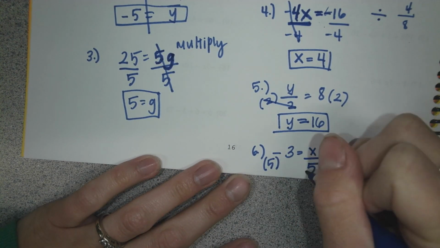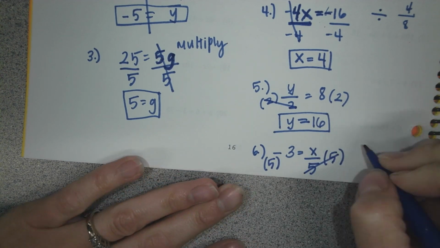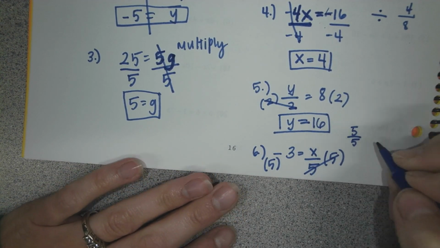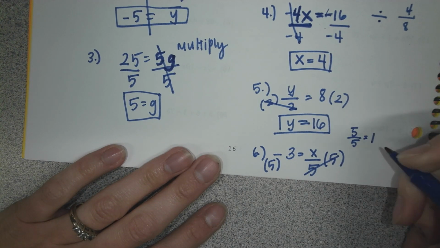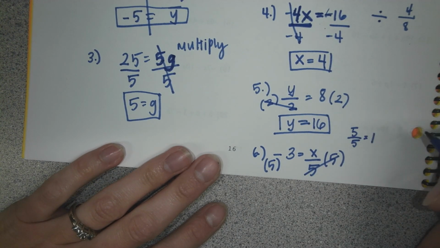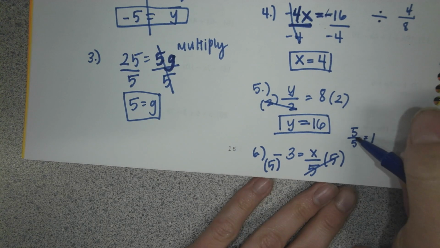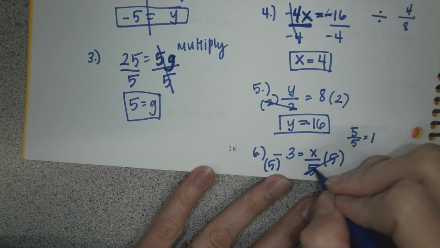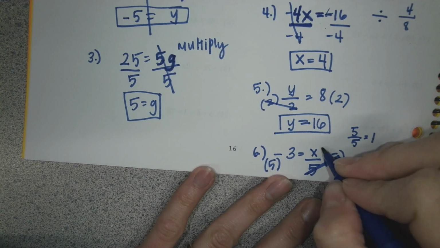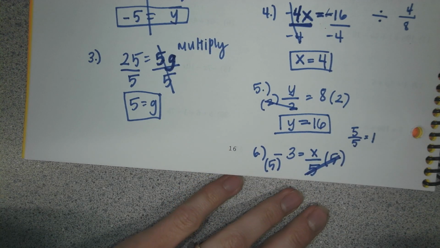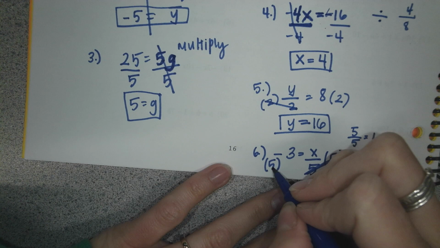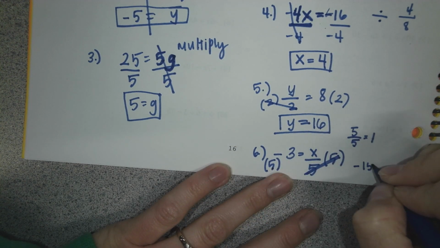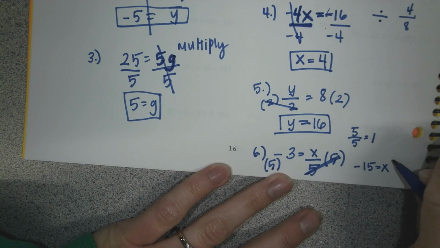The 5s over here cancel out because basically we're saying 5 over 5, which is the same thing as 1. A number divided by itself is 1 because 5 goes into 5 one time. This 5 really goes on top, but it's just tricky to write it. And then I'm multiplying 5 by -3. And 5 times -3 is -15, which is our answer.